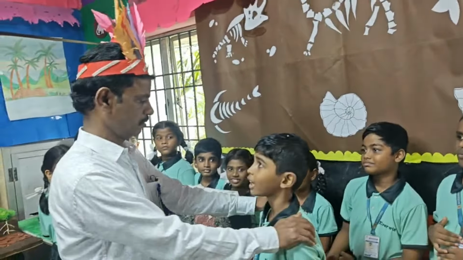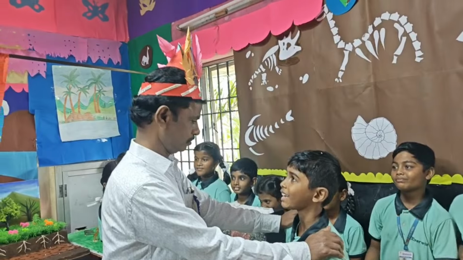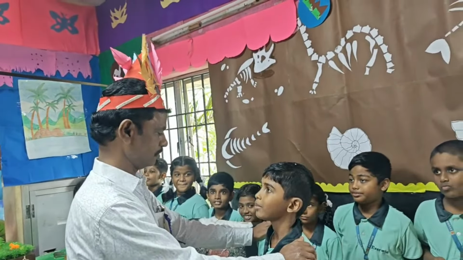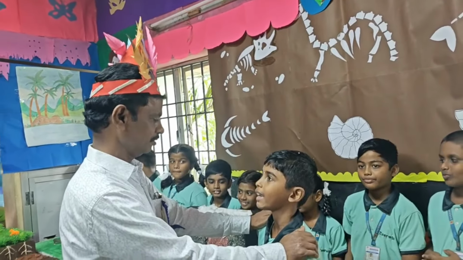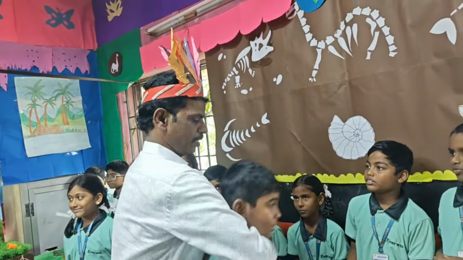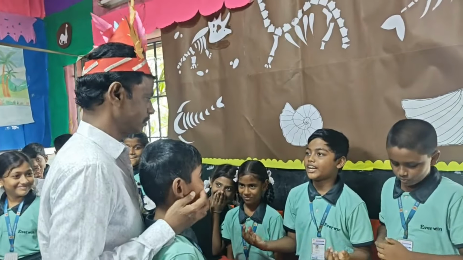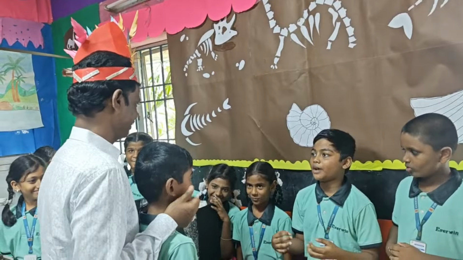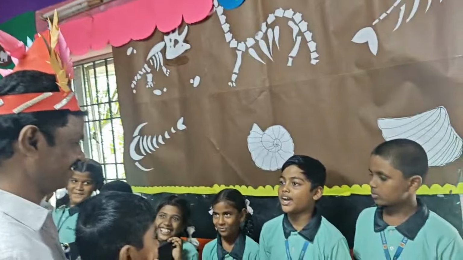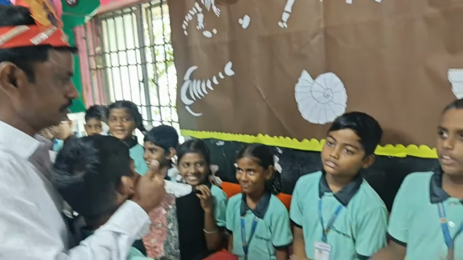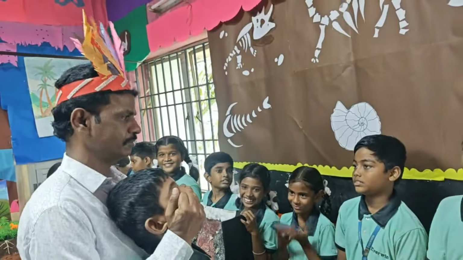Fossil studies. Fossils are the remains or traces of plants, animals and other organisms from the distant past, because they provide evidence of life that existed long ago. Formation of fossils: organisms die and get buried under layers of sediment, rock, sand or soil. Over time, minerals replace their remains, preserving solid bones, shells and footprints.